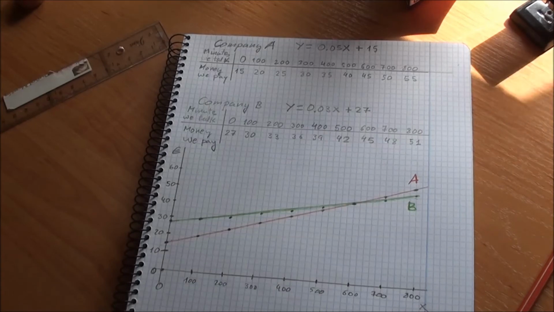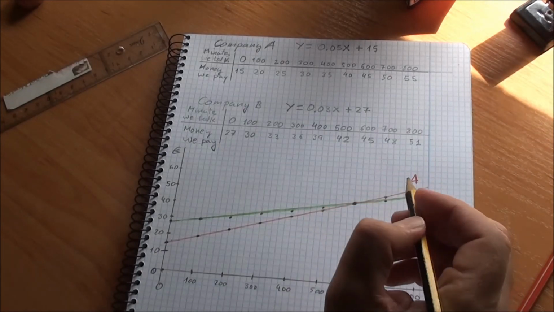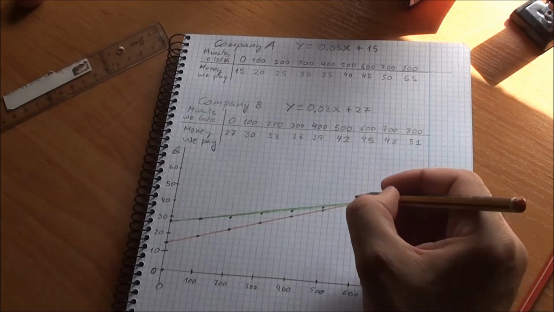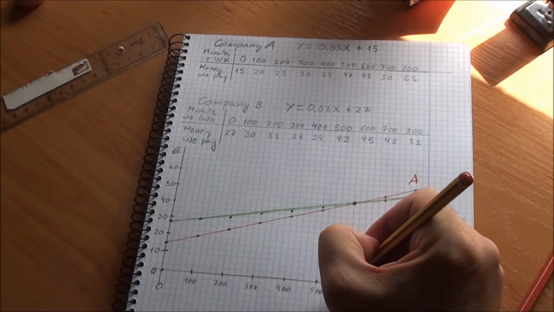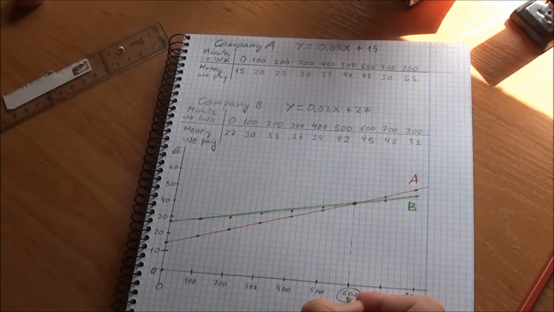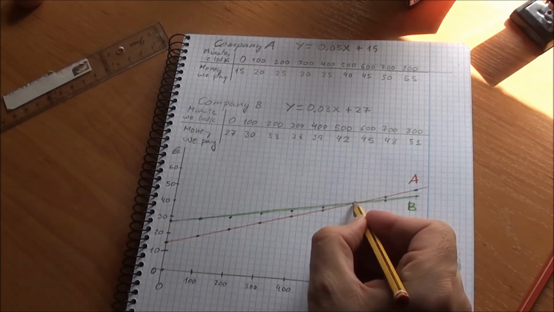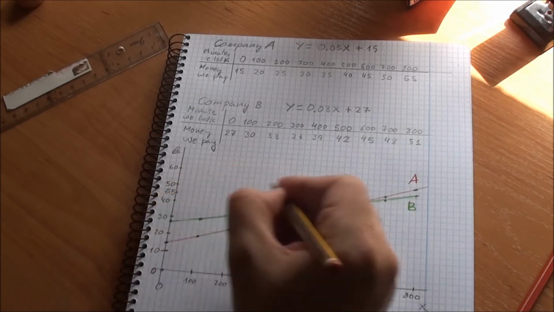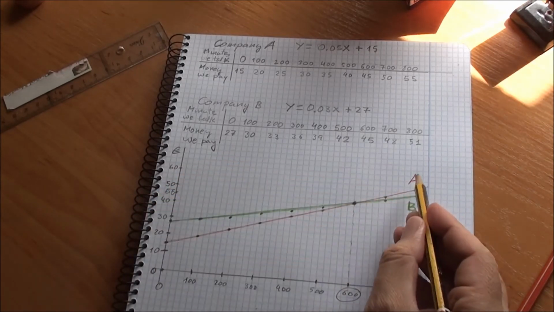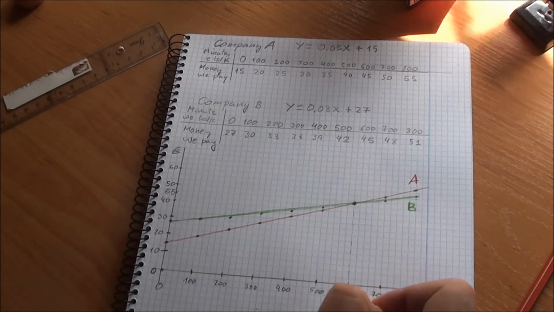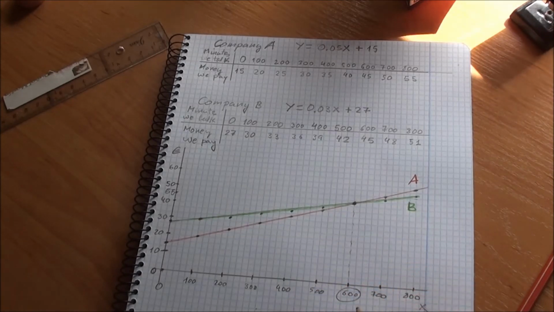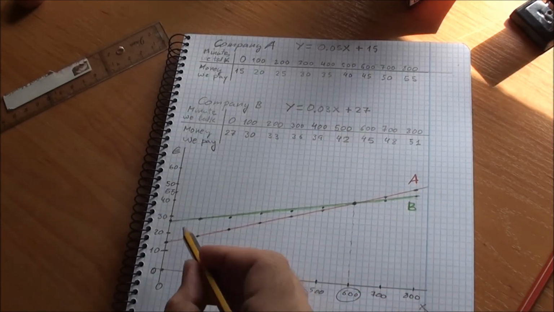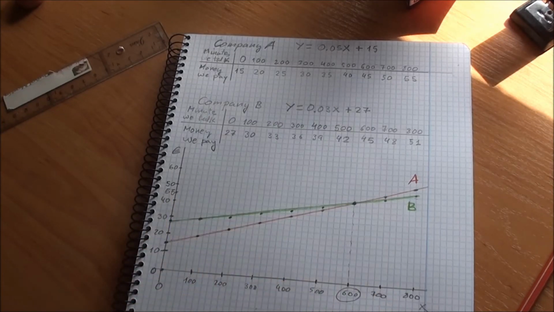Okay, and what can we see here? We can see that at this point they cross. For 600 minutes we pay 45 euros either in company A or company B. So if we talk 600 minutes, it doesn't matter which company we choose, we pay the same. We pay 45 euros a month.